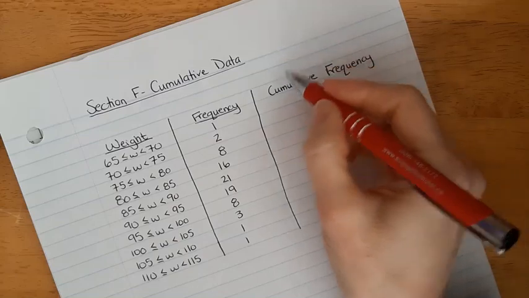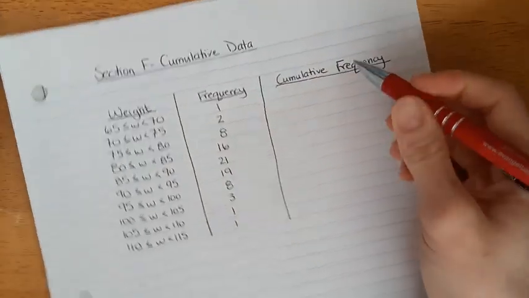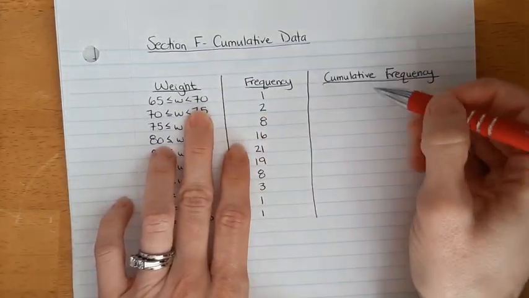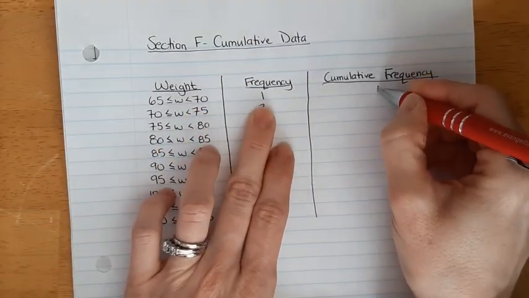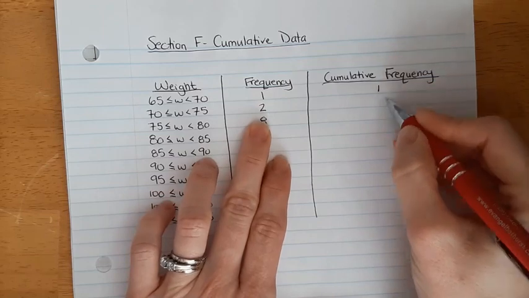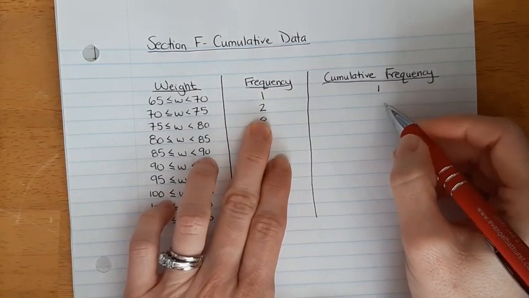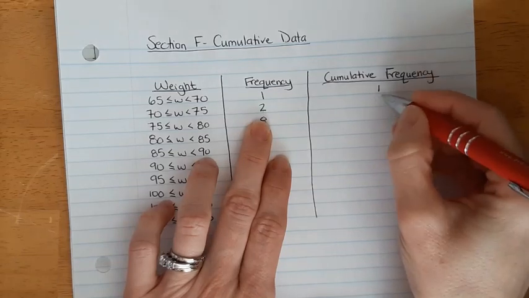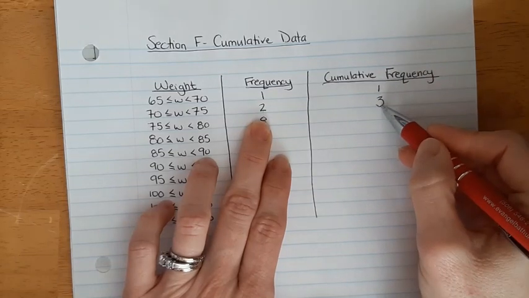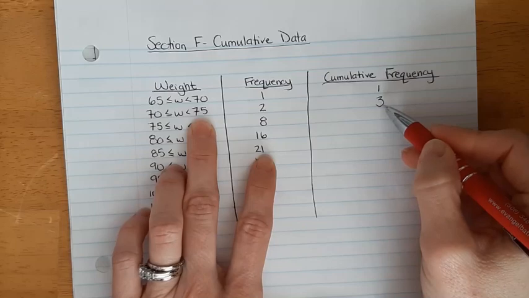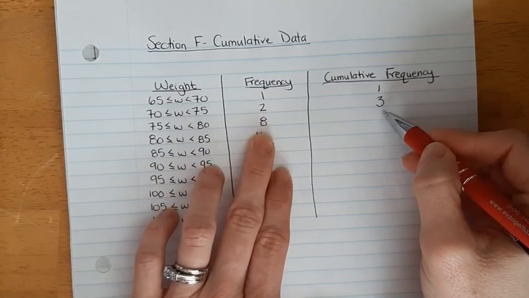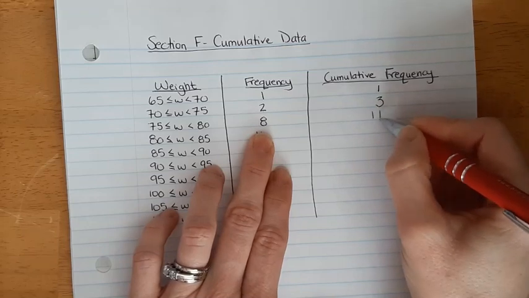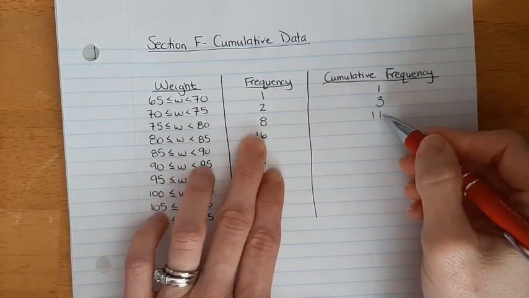And so this is your running total. So how many players up to this point have been less than 70? And so we've got this one player. And then when we move to the next category, we're going to add in 2 more players to our running total. So now we have 3 players who are less than 75. And then we add in those 8 to our running total, and now we have 11 players that are less than 80.